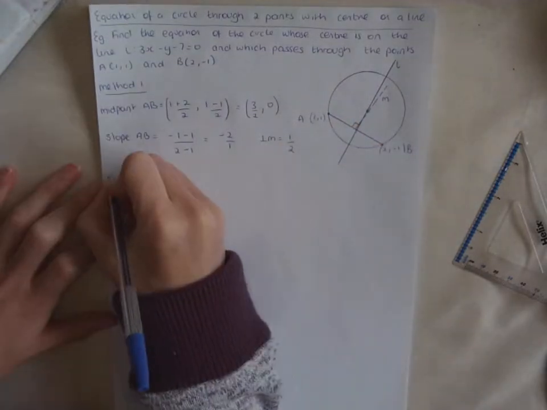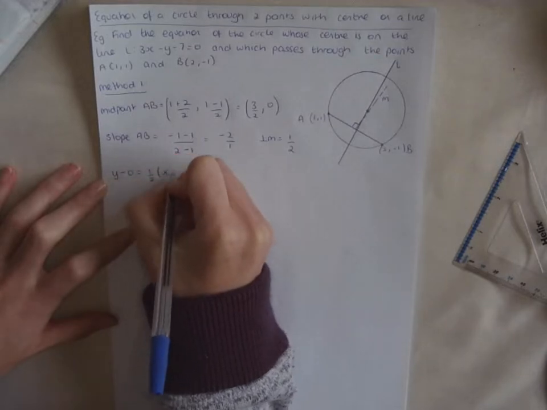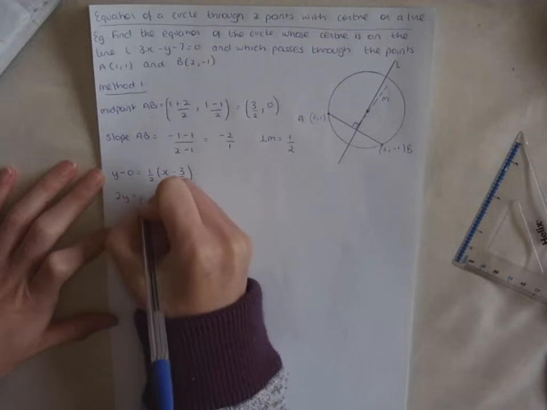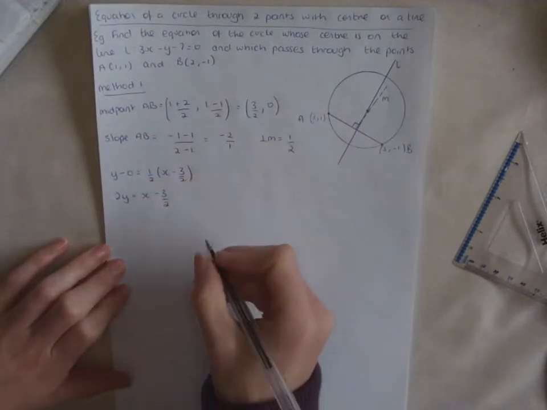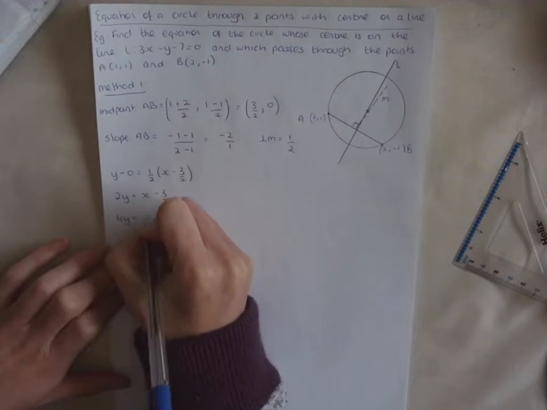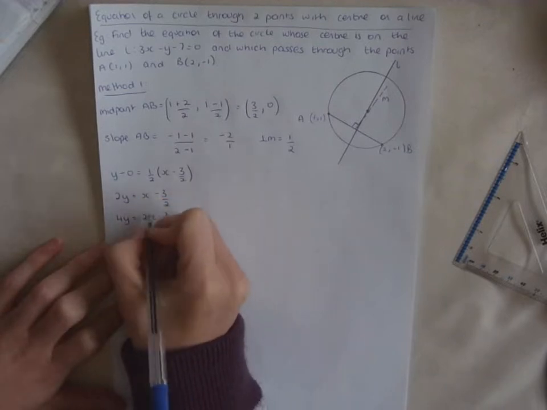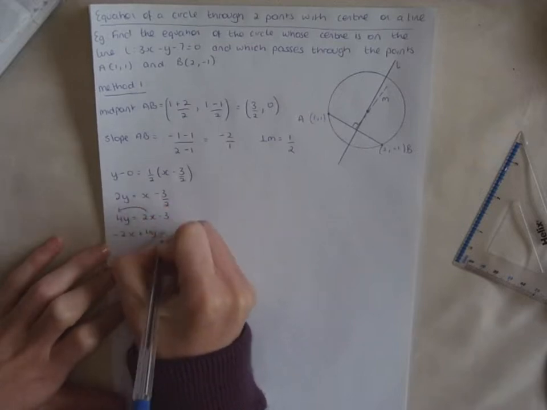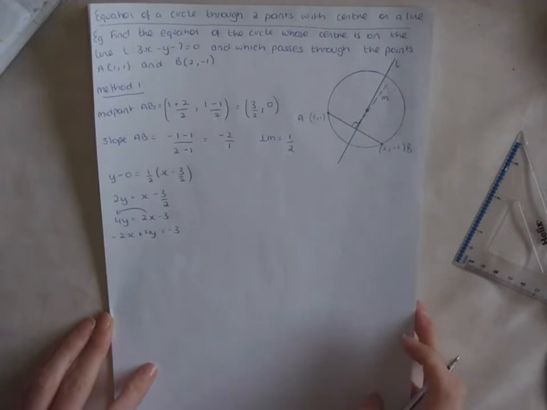Okay, so my equation is y minus y1 equals m times x minus x1. Bring that 2 up. 2y equals x minus 3 over 2. I'm going to multiply everything by 2 to get rid of that fraction. 4y equals 2x minus 3. And again, I'm just going to bring it to the form xy equals number so that I can do simultaneous equations nice and easy. So minus 2x plus 4y equals minus 3.